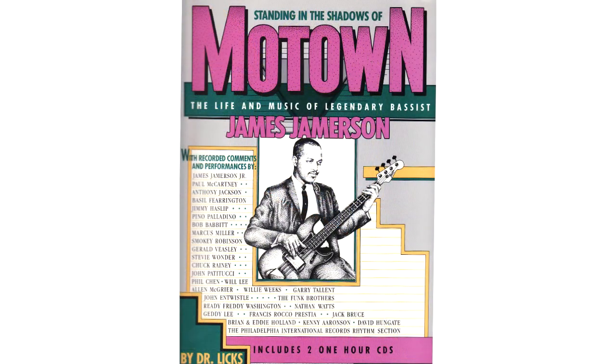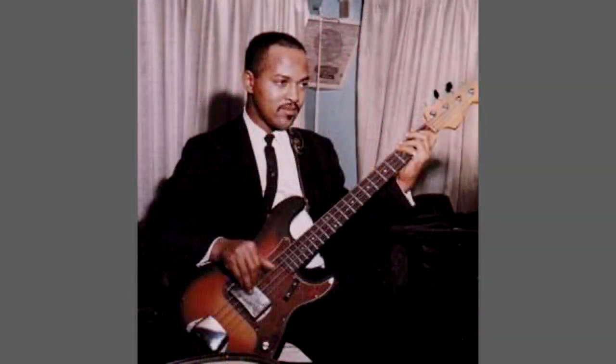The book Standing in the Shadows of Motown, linked in the description for this video, includes printed transcriptions of many of Jamerson's most famous bass lines, plus an audio CD with cover versions played by well-known bass players. It's not unreasonable to say that all modern pop, soul, funk, and jazz bass players owe a huge debt to James Jamerson.